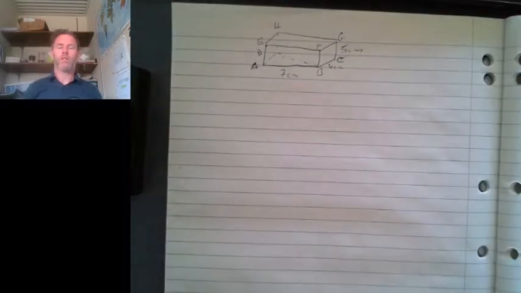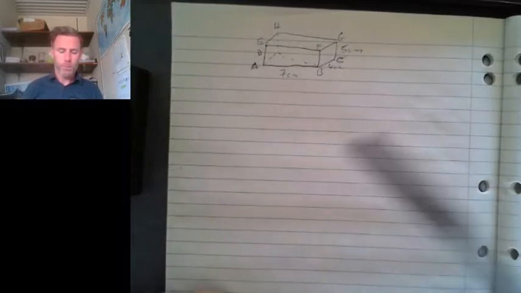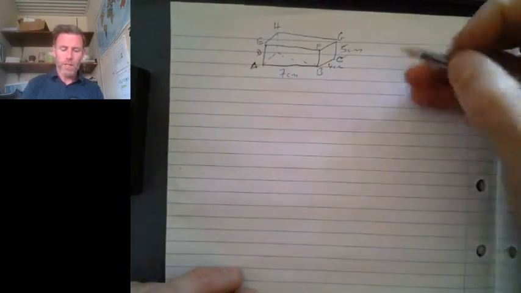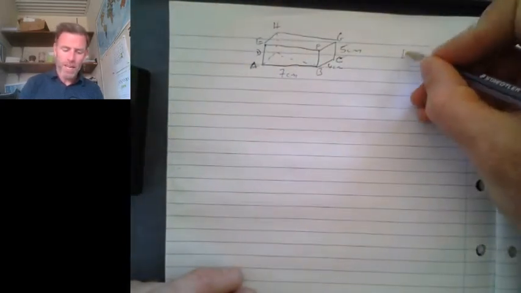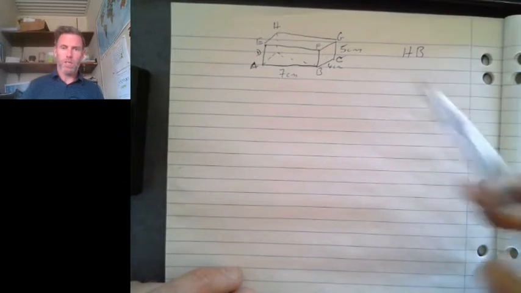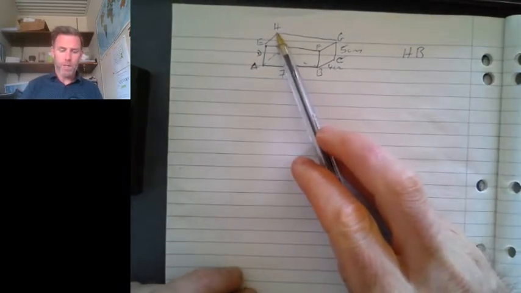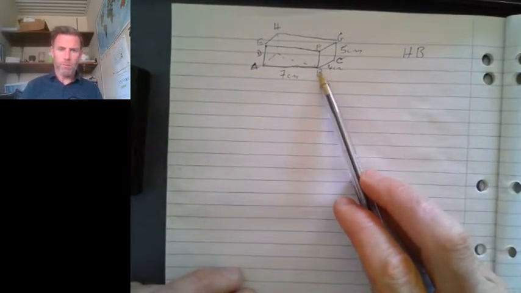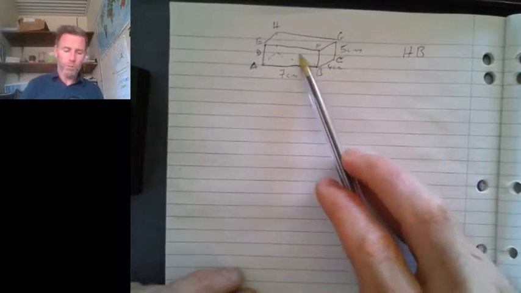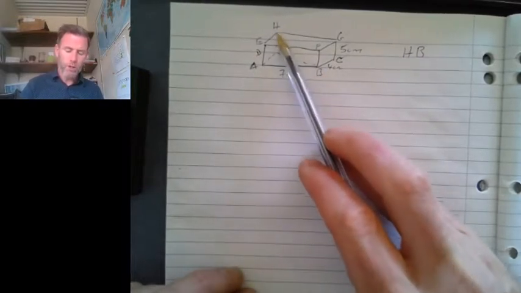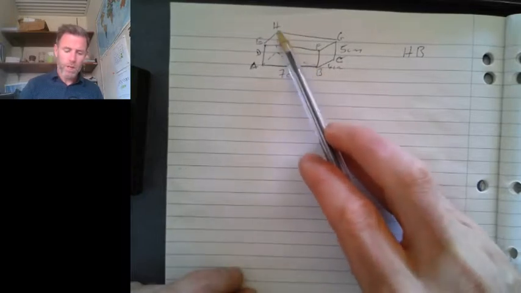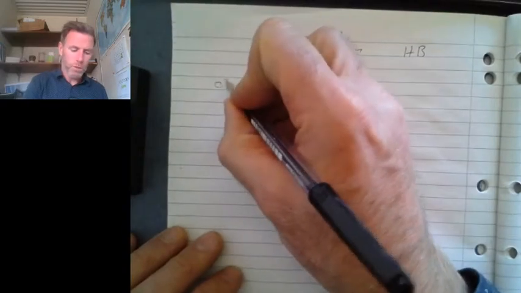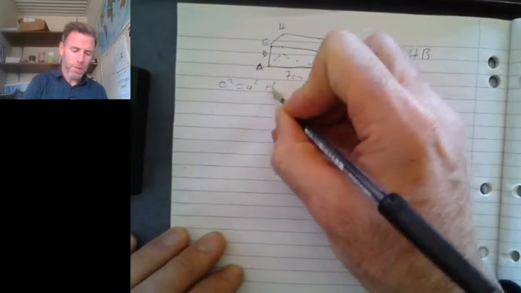Today we're going to look at how to use Pythagoras' theorem to find unknown lengths in a 3D object. So here we've got a rectangular prism, and what we've been asked to find in the question is the length HB. That is the back top corner to the bottom front corner. It goes up through the middle of the prism, diagonally from bottom all the way to the top. If you recall Pythagoras' theorem, it's c squared equals a squared plus b squared.